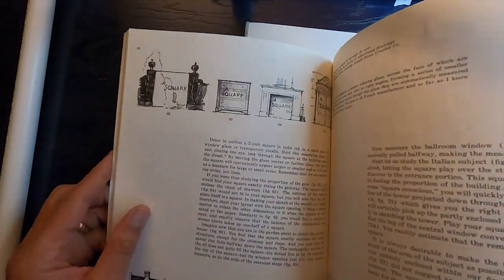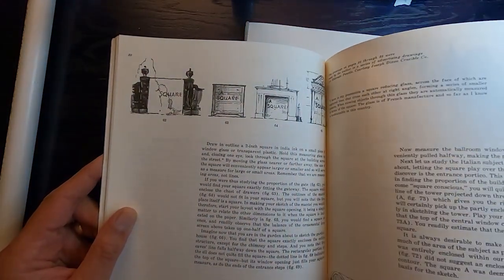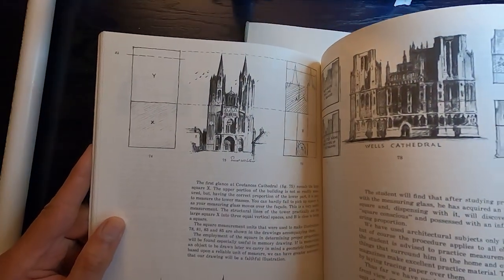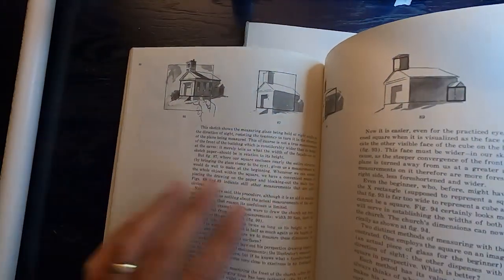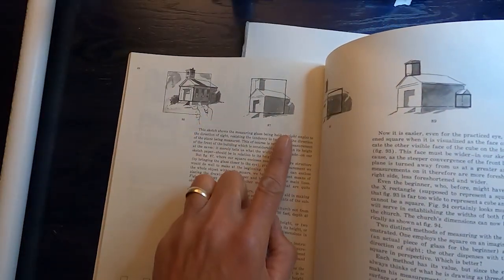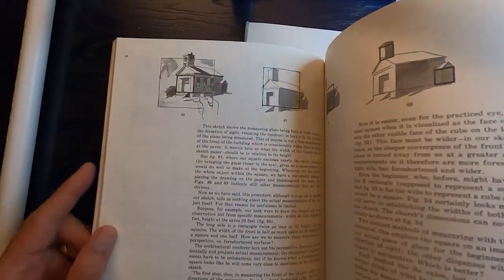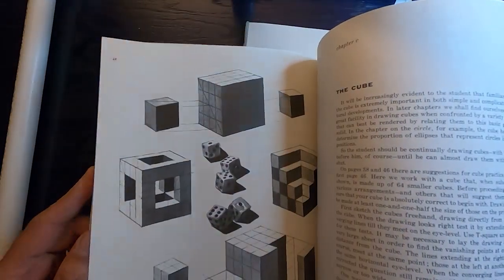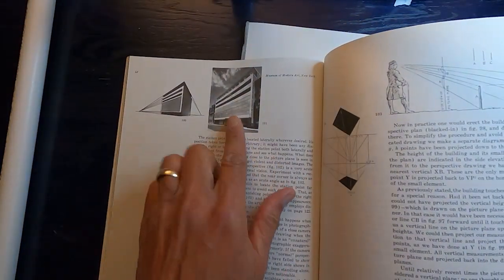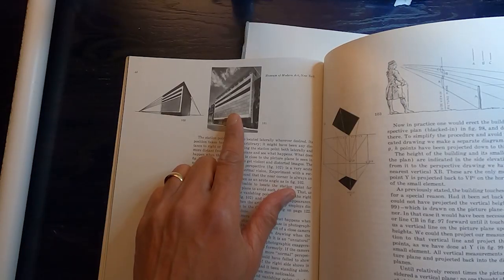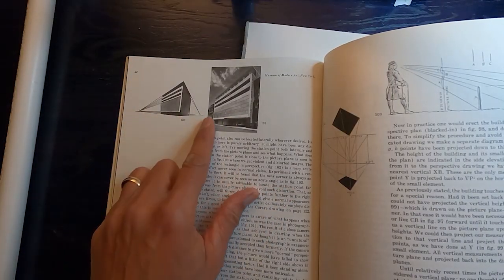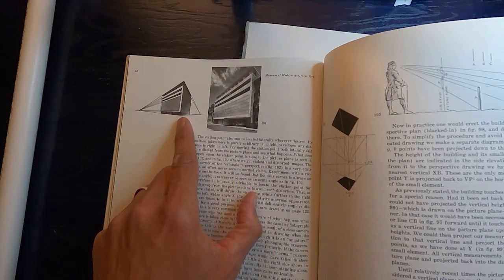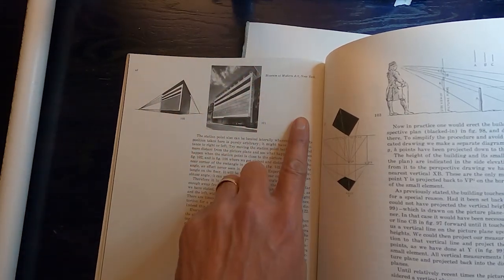Here we see a bunch of front-on shots of houses. How do you do that in perspective though? Where you're looking at the side and the front. So this book will teach you how to do that. Making up your vanishing points. Like this building here, Museum of Modern Art, vanishing points are down here and over here. So that means the roof slants down to that vanishing point and slants down to that vanishing point.